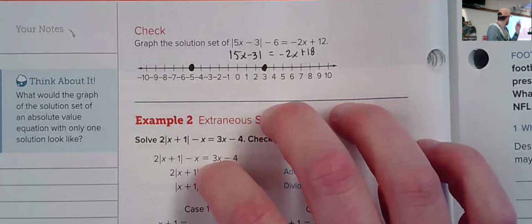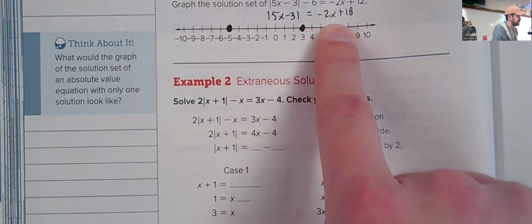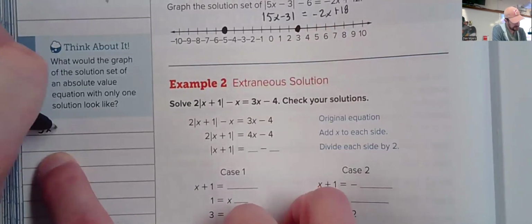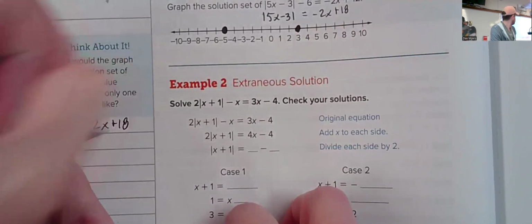All right, so you've got two cases. The first case is just 5x minus 3 equals -2x plus 18. So let's solve that. I'm going to do that over here. 5x minus 3 equals -2x plus 18.